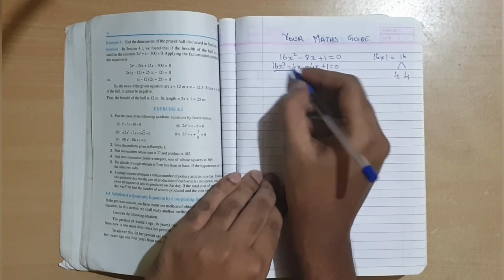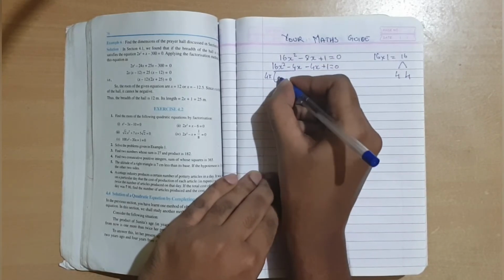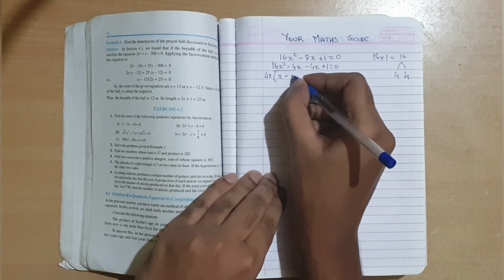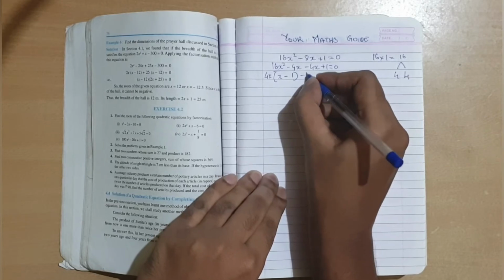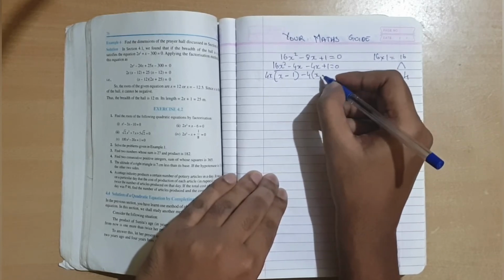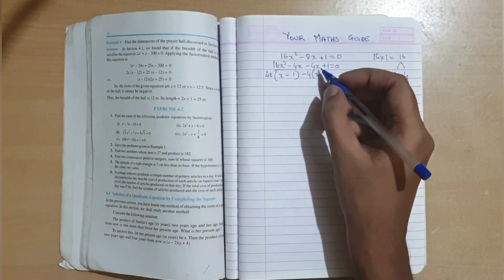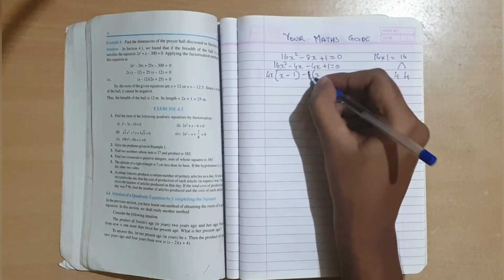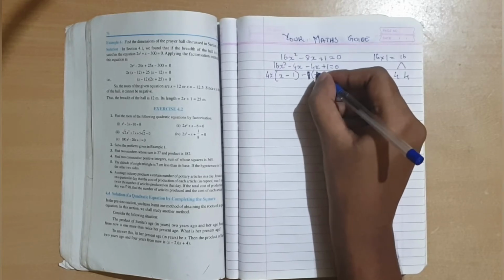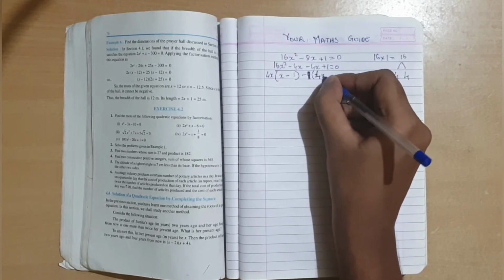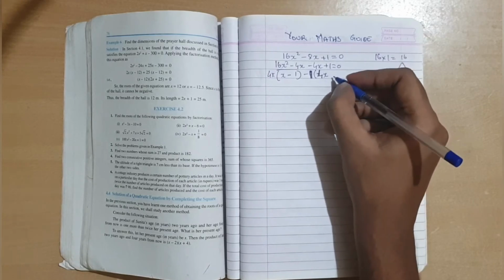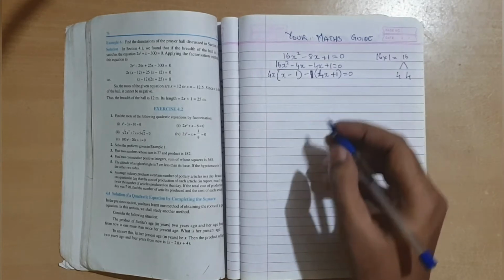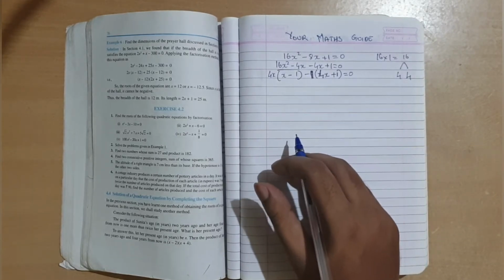So from this what you can take common? You can take 4x common. 4x x. What remains here? X minus 1 minus 4x. Here you can't take minus 4 common, guys, right? So here you just have to take minus 1 common. So minus 1 common. So what will remain? 4x plus 1 is equal to 0. Okay.